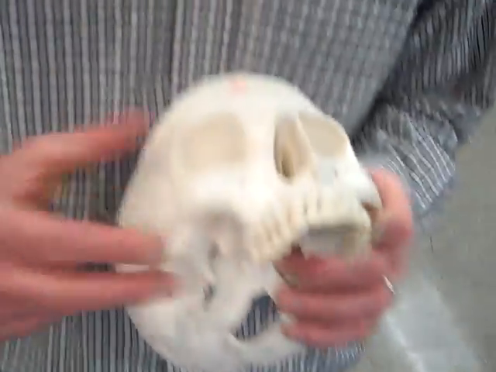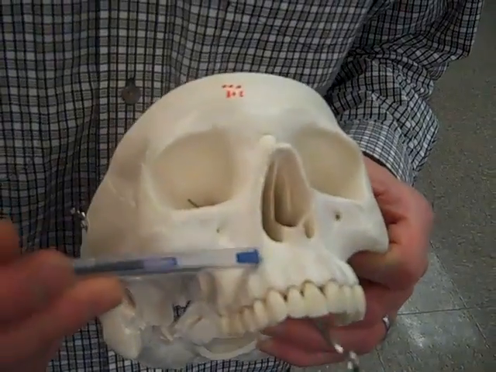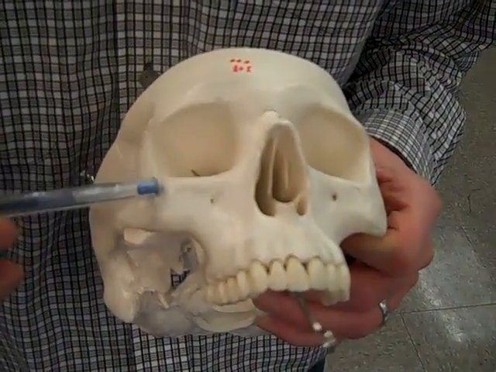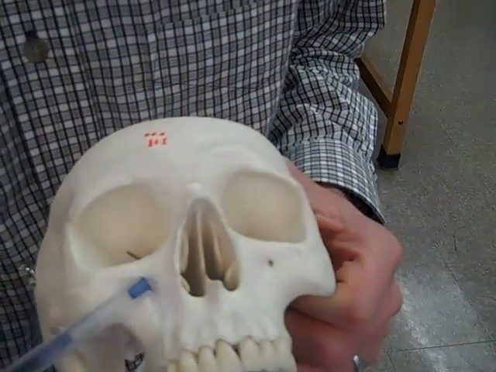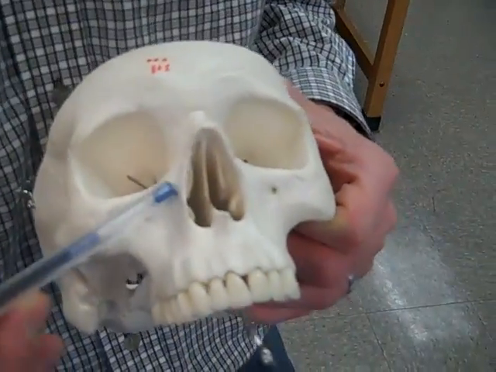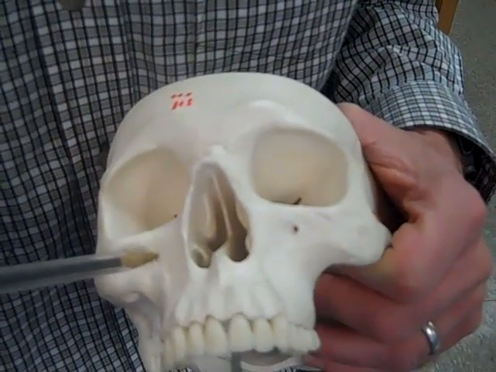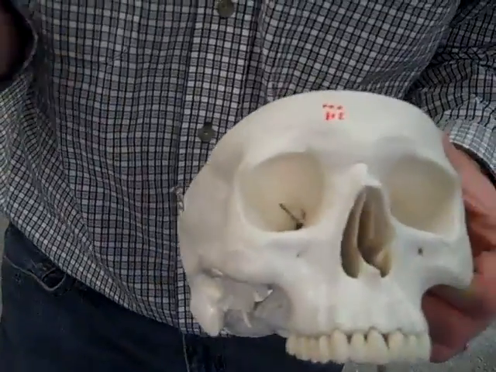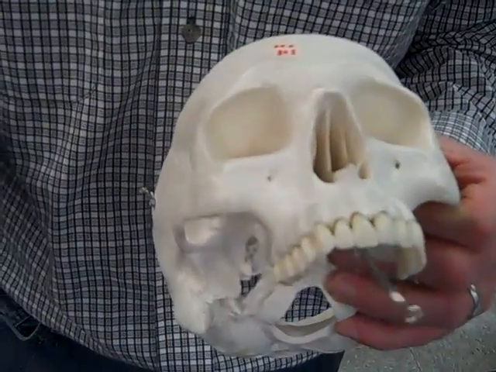Alright, more things about the maxillary bone. The maxillary bone is going to come up. It's going to articulate with your zygomatic bone. It is going to form part of the inferior border of your eye socket. And right here, next to the eye socket, there is a little hole called the infraorbital foramen through which blood vessels and nerves are going to pass.